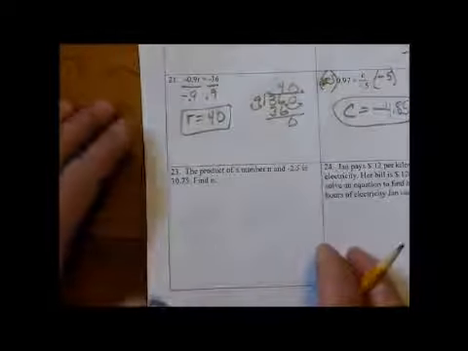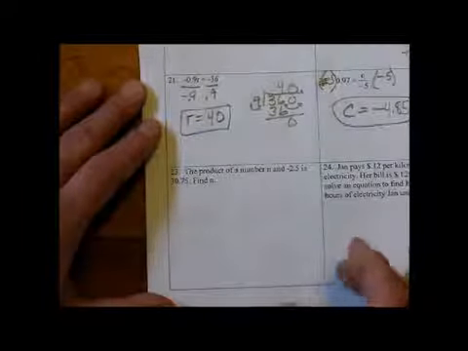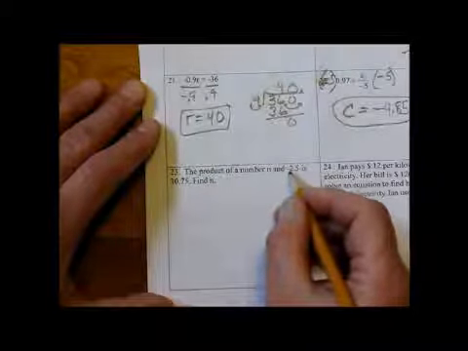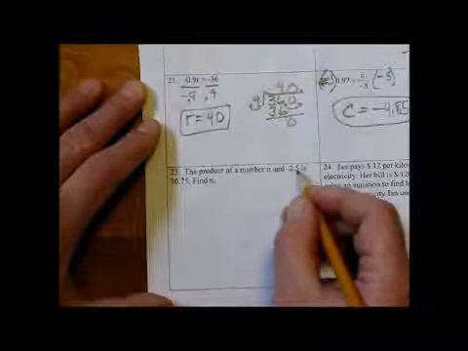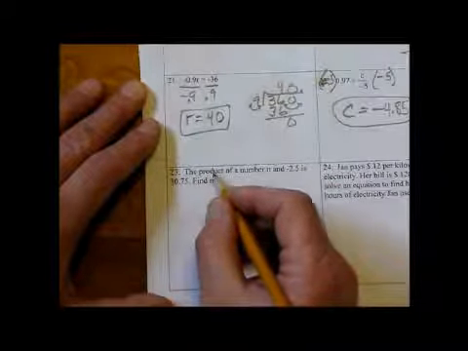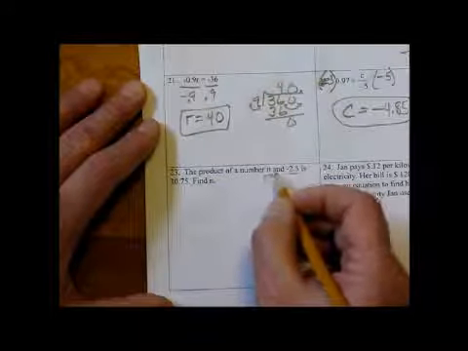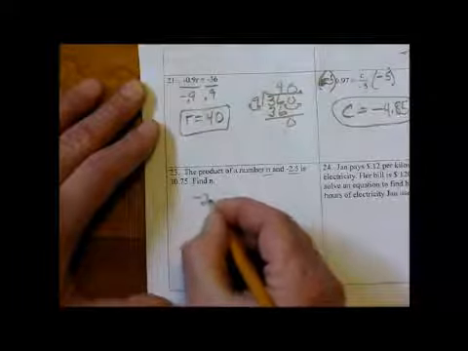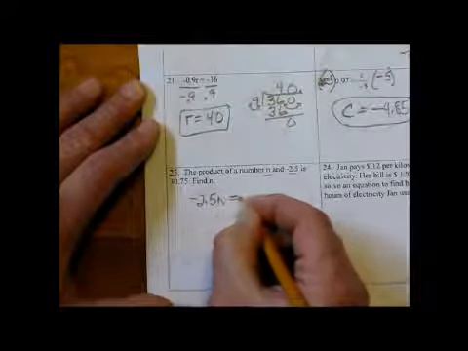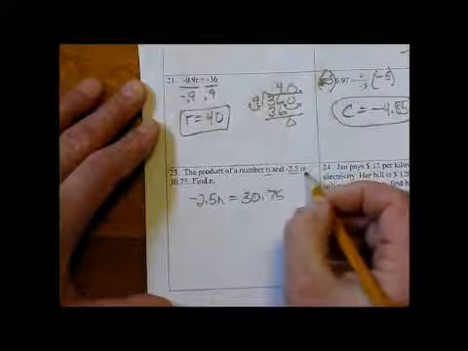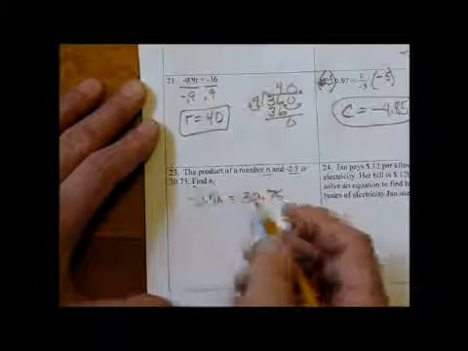Next one. This one is where we convert from English to algebra. So the product of a number n and negative 2.5. Product is multiplication, so we're going to multiply this times n. So it's negative 2.5 n is equal to 30.75. Is means equal to, and then 30.75.